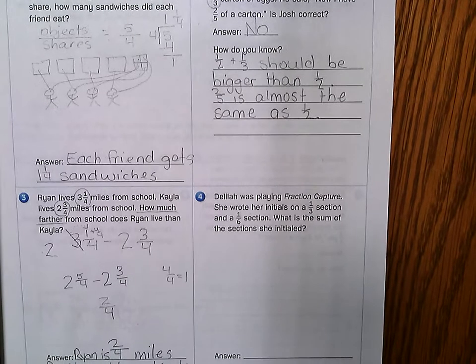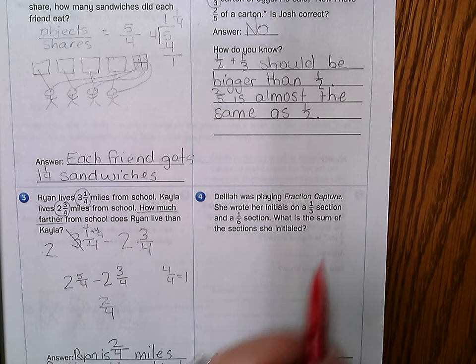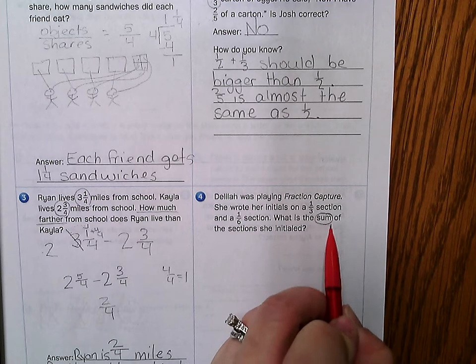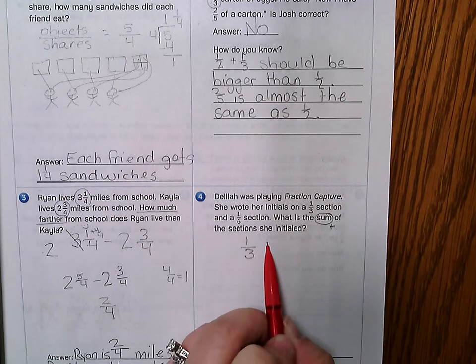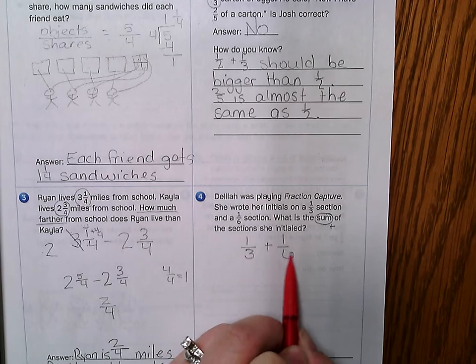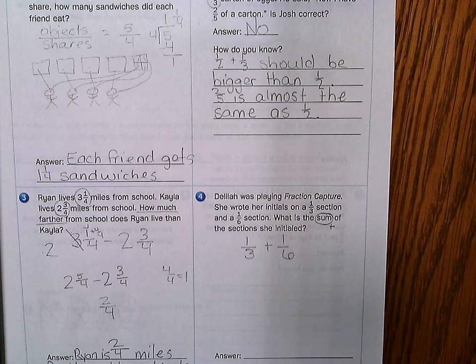Number 4. Delilah was playing fraction capture. She wrote her initials on a 1/3 section and a 1/6 section. What is the sum of the sections she initialed? So sum means addition. So she had 1/3 section and she had 1/6 of a section. And it wants to know the sum. So I'm going to put them together.